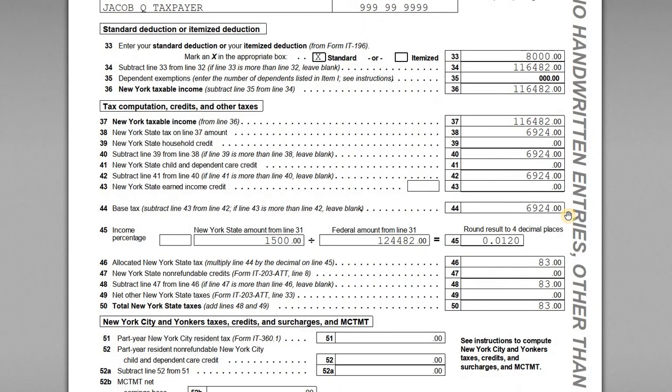And so now we calculate the amount of tax that we're actually going to owe on that New York source income. So as a single filing taxpayer, he does get the $8,000 standard deduction. So his New York taxable income is $116,482. And so now we calculate the New York State tax on all that income as if he was a resident. So that's how New York State wants you to do the computation. Calculate the total base tax and then apportion that based on the amount that's actually attributed to New York State.